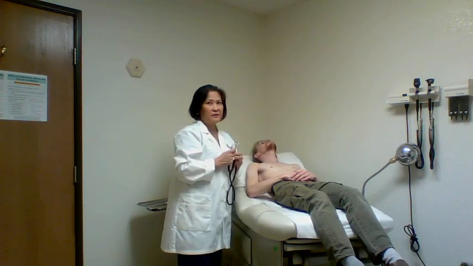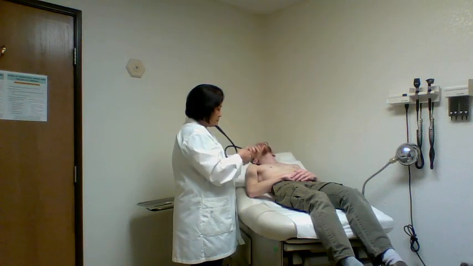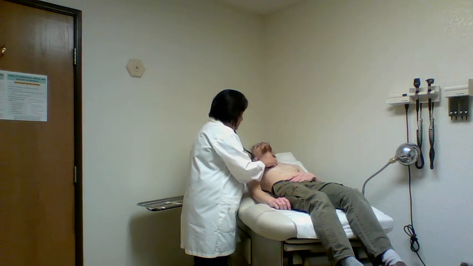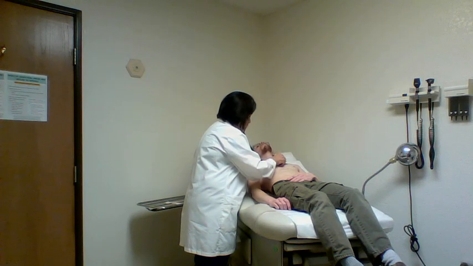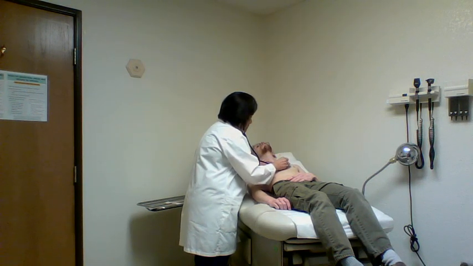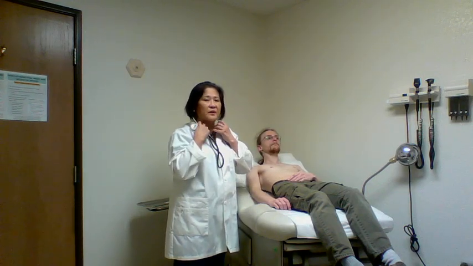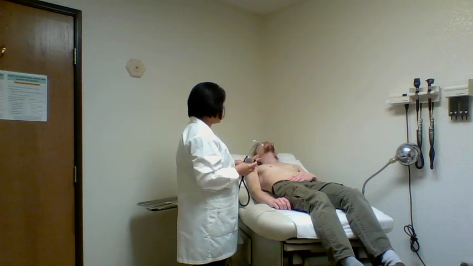Okay? So, to auscultate, we'll use both the bell and the diaphragm. Again, on the second intercostal, the right side of the sternum. On the second intercostal, the left side, and then the third, the fourth, the fifth, and mid-clavicular. So here we will note for any murmurs, any splitting, which I do not hear with JH.